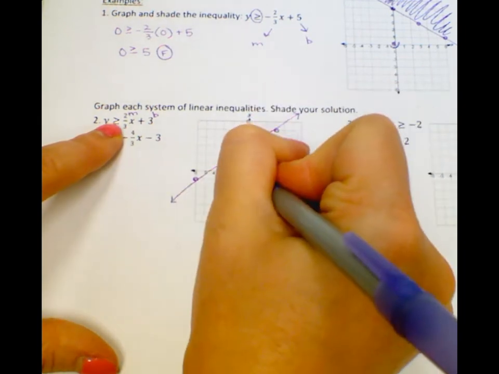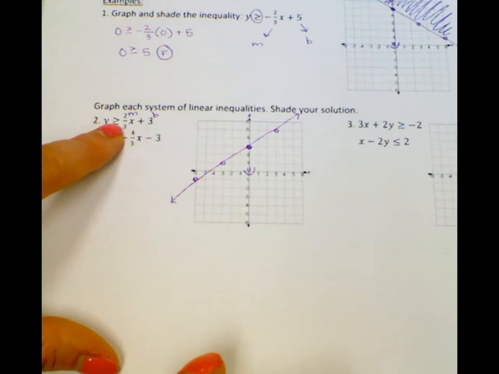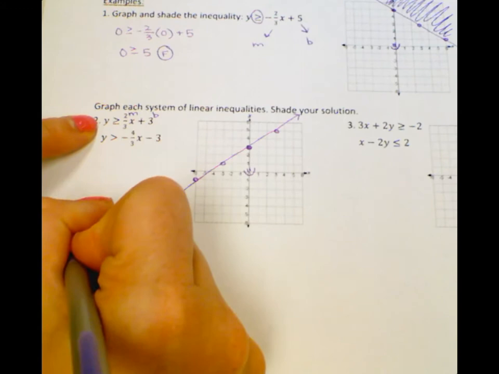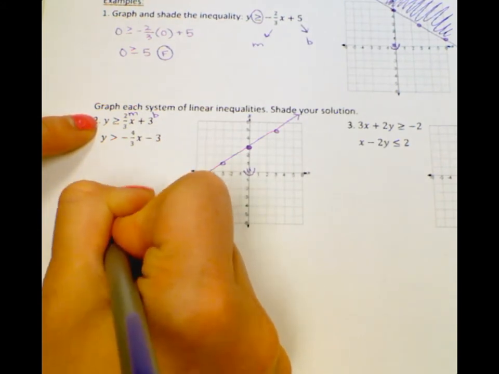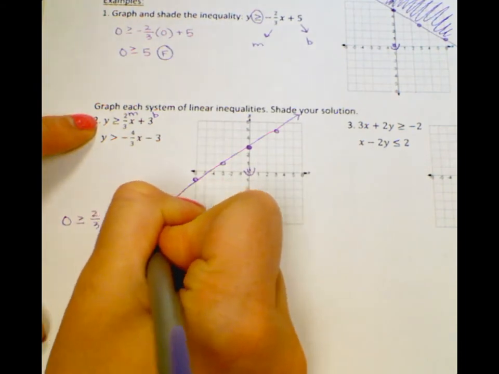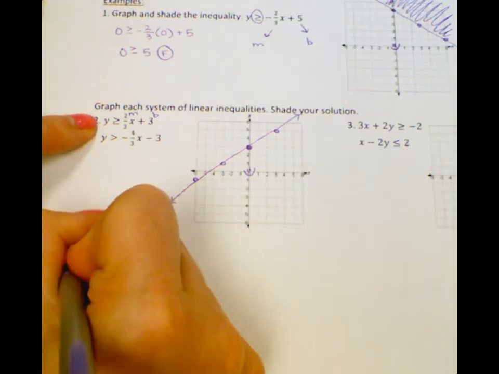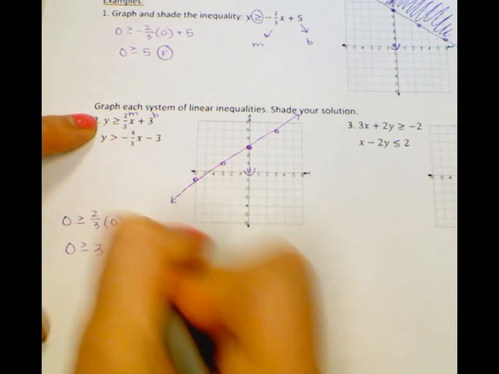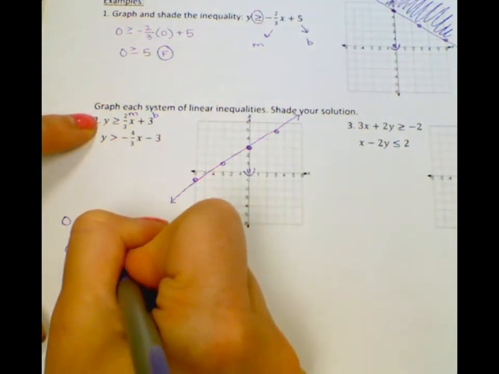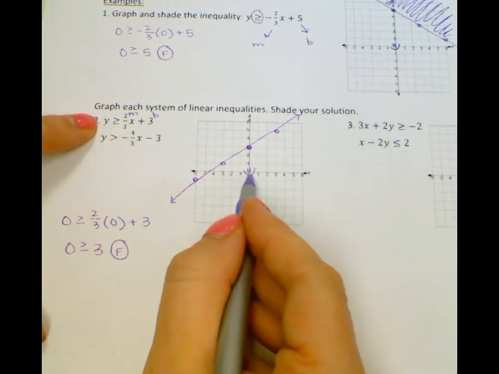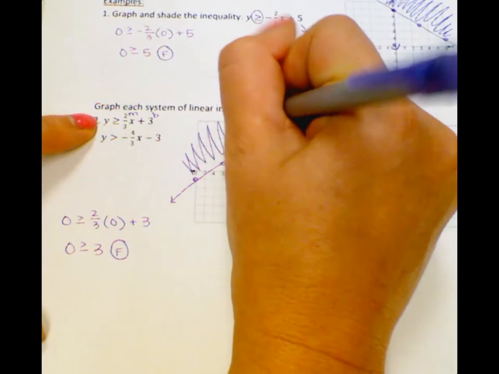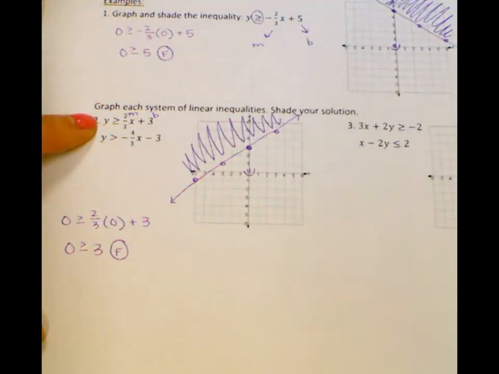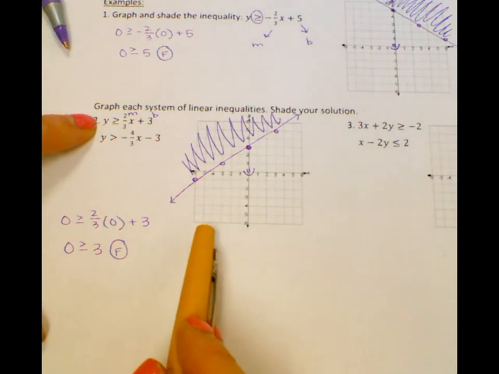Okay? I'm going to get my little smiley face on 0, 0 because, again, I always check 0, 0 because it is the easiest. So I'm going to plug in 0 for y, plug in 0 for x, and then I have plus 3. Well, 2/3 times 0 is just 0. So is 0 greater than or equal to 3? No, it is not. So we do not shade with the smiley because the 0, 0 did not work. So I'm going to shade on the other side. Okay? Now I'm going to switch pens so that you can see the difference.